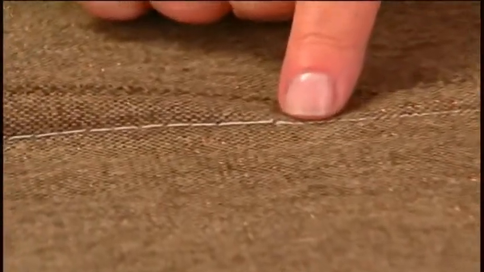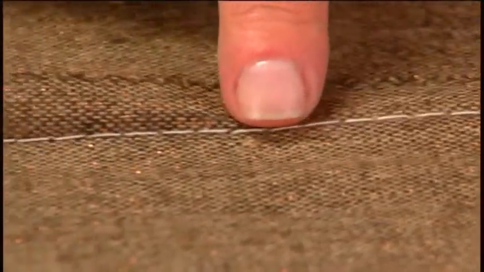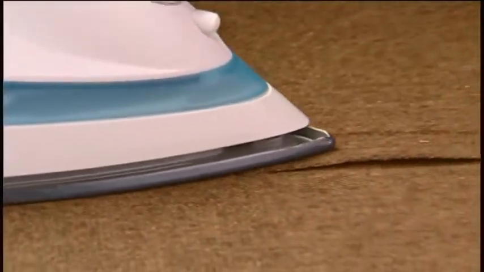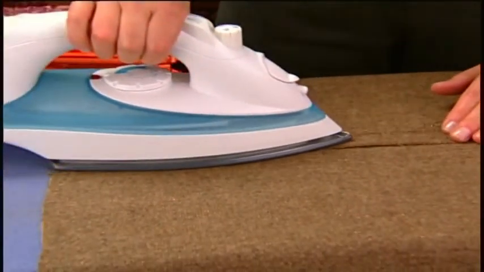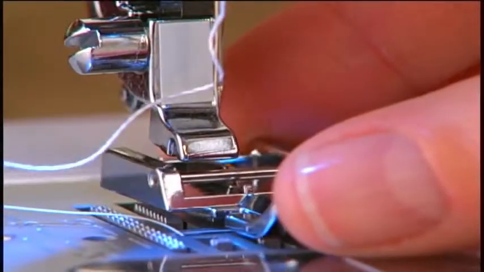Sew the seam of the garment, but machine baste the part of the seam where the zipper will be inserted with a long straight stitch. Press the seam open. Remove the regular presser foot and attach the zipper foot so it is to the right of the needle.